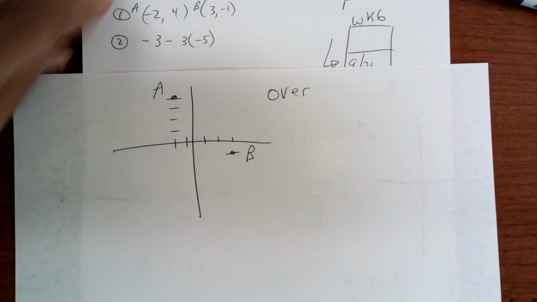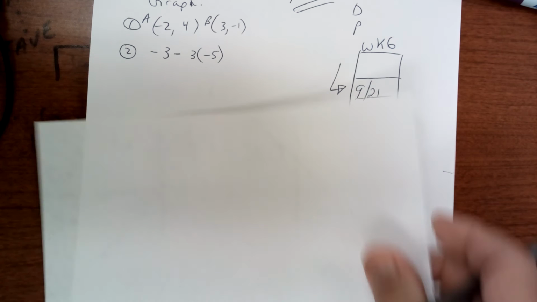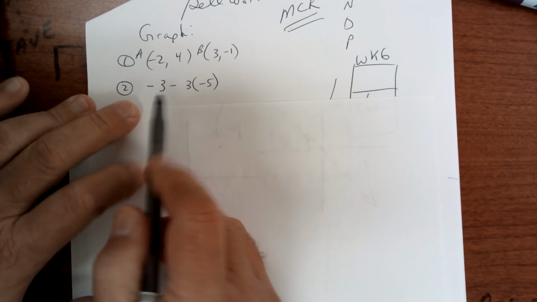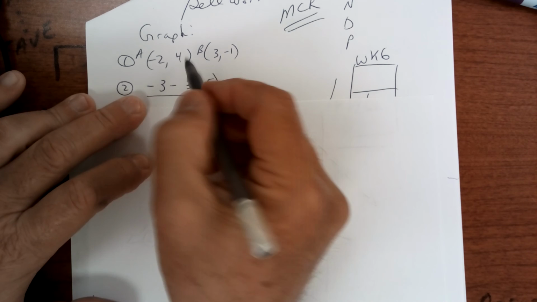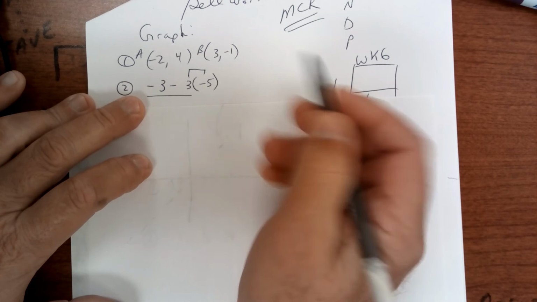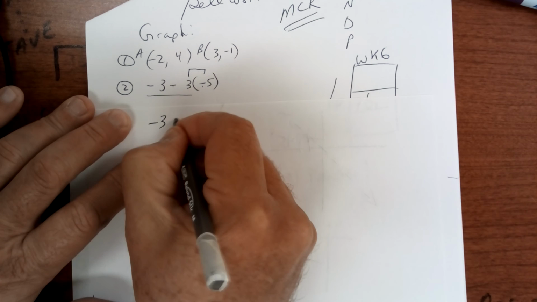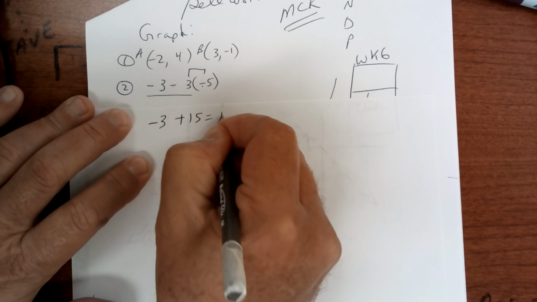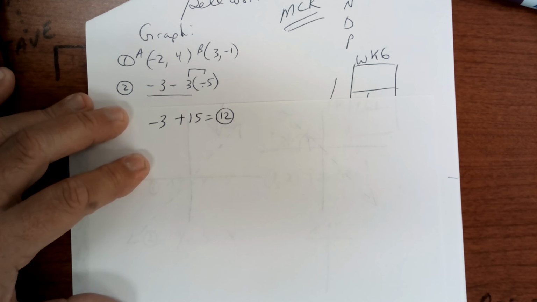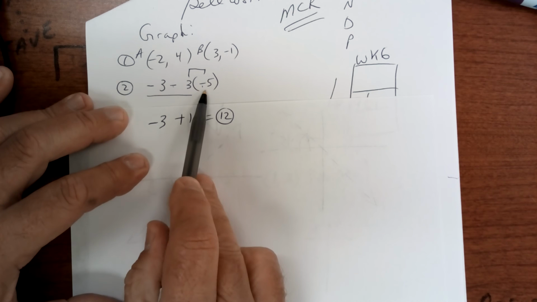This one right here, some of you missed this one yesterday or were not sure. You would not subtract this because multiplication comes first. So a negative times a negative is a positive. So that's going to be -3 plus 15, which gives you a positive 12. Make sure you know that. You have to multiply first before you subtract.